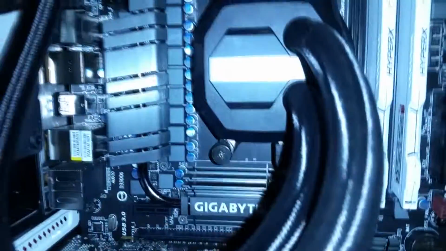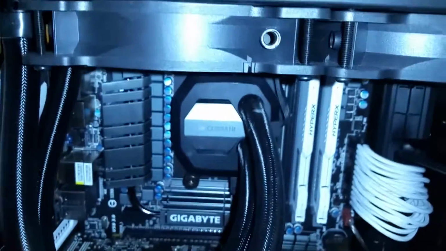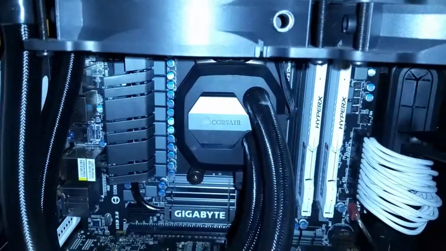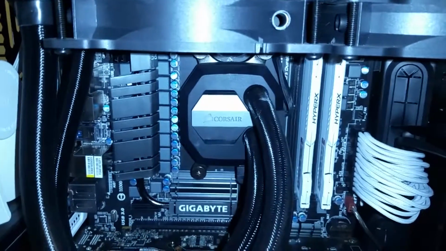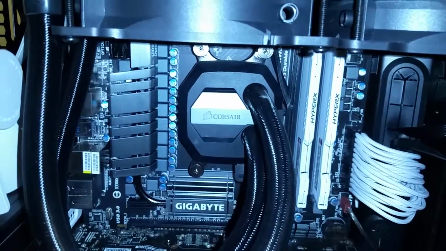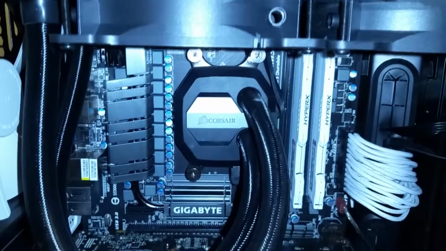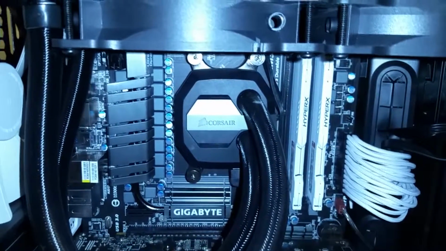Okay. Over here, where it says Corsair right here. Again, I've got the light, so it's a little hard. So the Corsair right there. Under that is my CPU, which is an AMD 8320, which is an 8-core computer. It's an AMD 8320 FX.